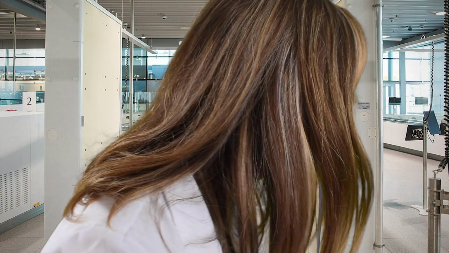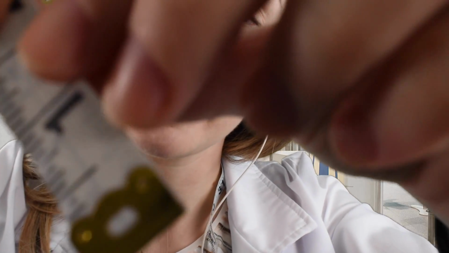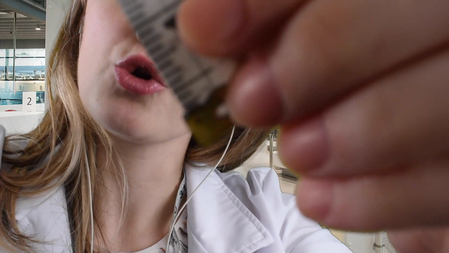Okay, so for these last several measurements, I'm going to be asking you to make some faces for me so that I can see your face in different moods, shall we say, and I'll measure accordingly. So, can you give me a nice bright smile with teeth, please? Thank you. So I'm going to measure edge of your smile to hairline. So we already got edge of your mouth to hairline, so we're seeing really how much the mouth rises. Okay. 8.